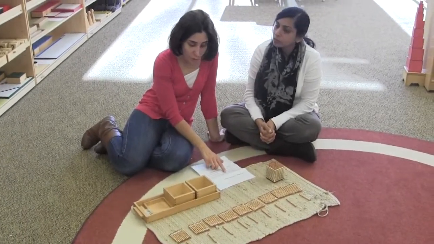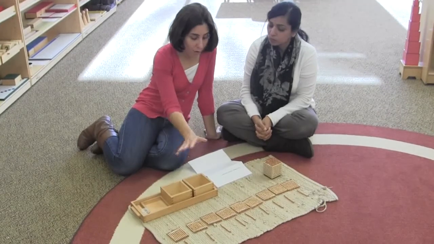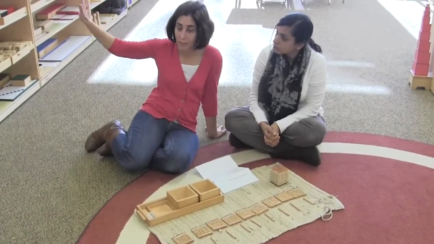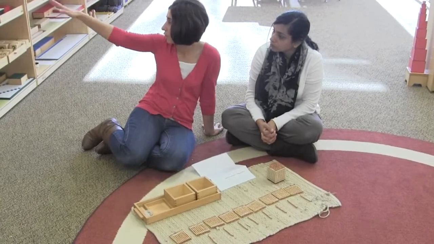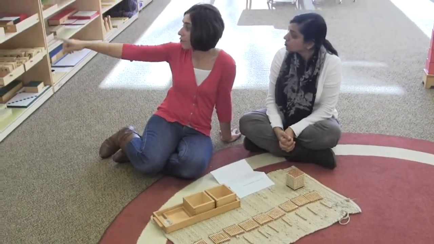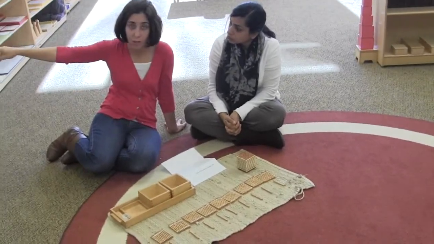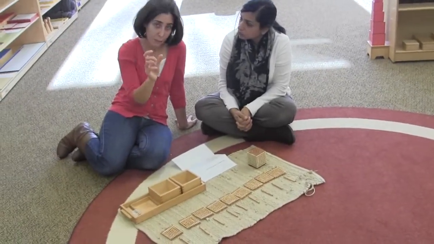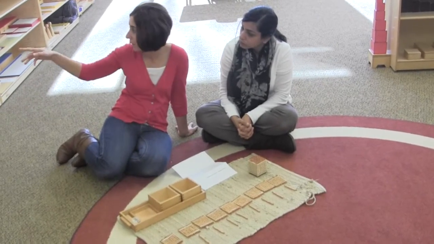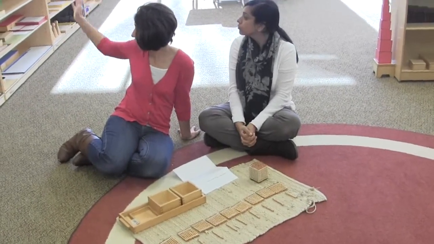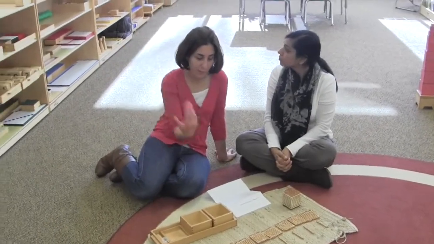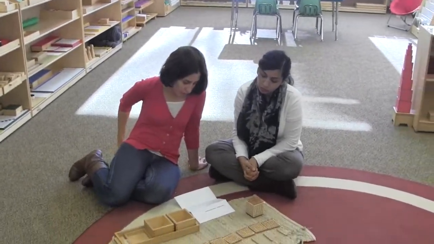And the child has to work before this, we have to do a sequence, like number rods, and then spindle box, odd and even, especially short bead stairs, so the child can have experience with the beads, so she knows how to count the beads. And then we can go to the introduction to the decimal system, and then we can go to the tray of 9.